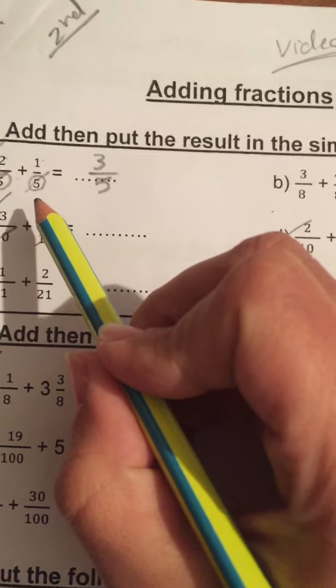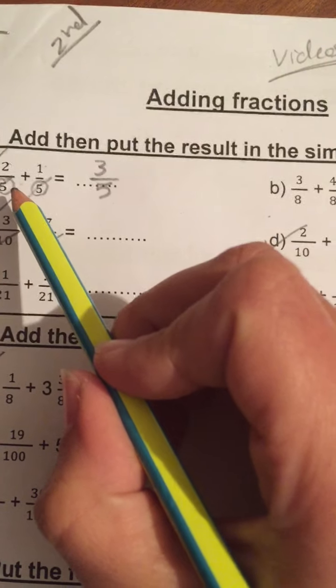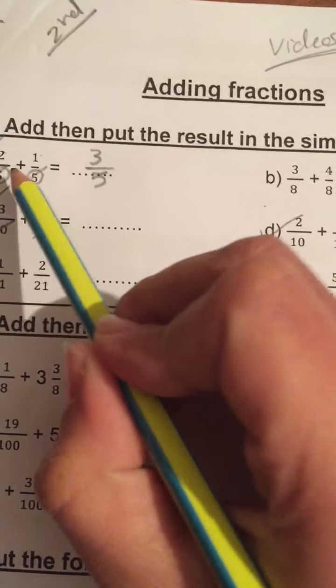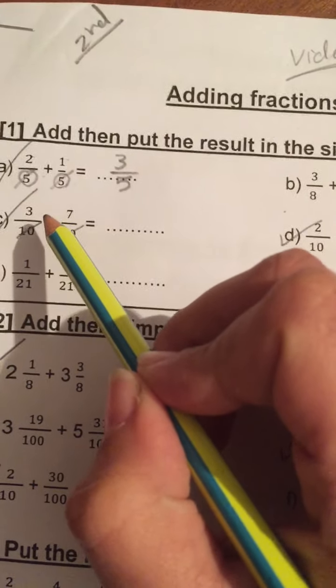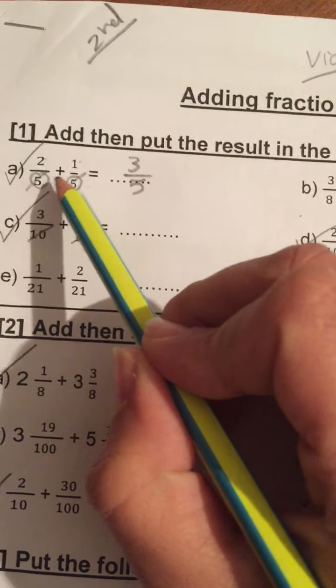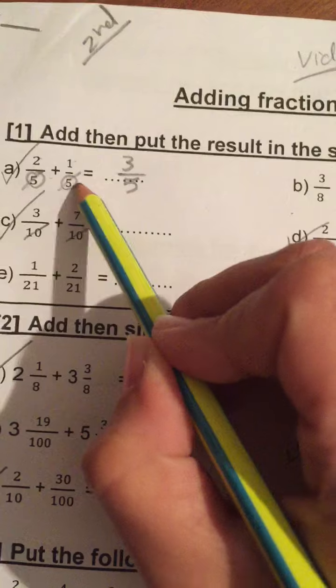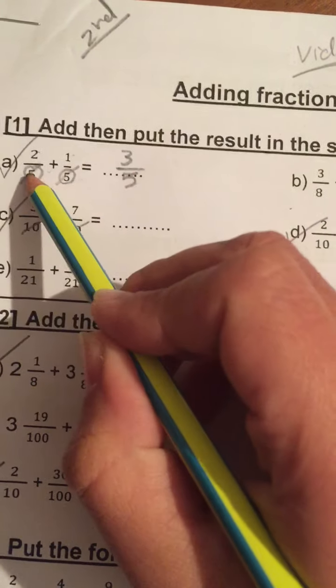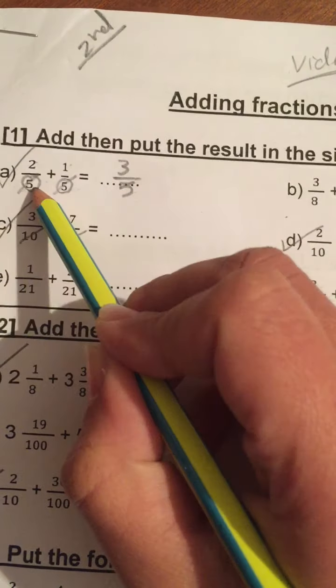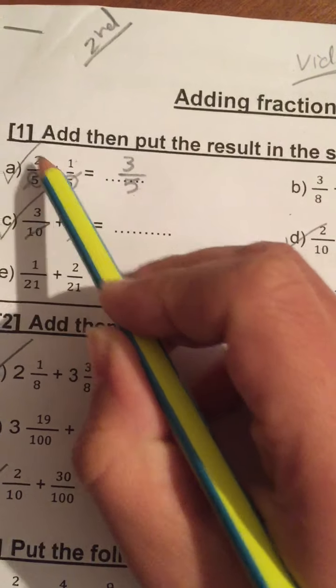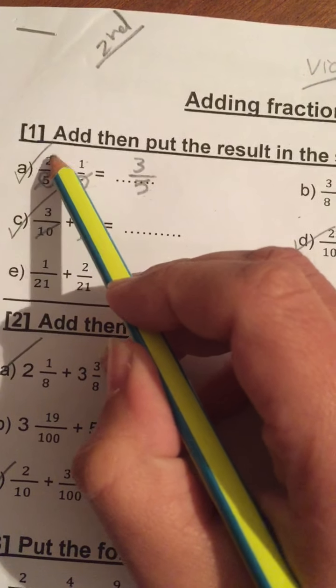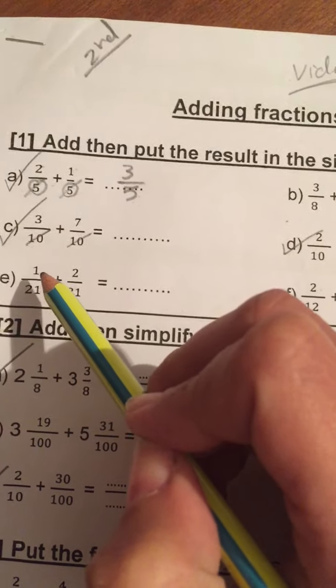If I want to add and subtract fractions, I should have the same denominators. If I have the same denominators, I have no problem adding and subtracting fractions. Here, the denominators are equal, so I'll put the denominator here: 5, it is going to be 5. And what to do now? Add the numerators. 2 plus 1 equals 3.